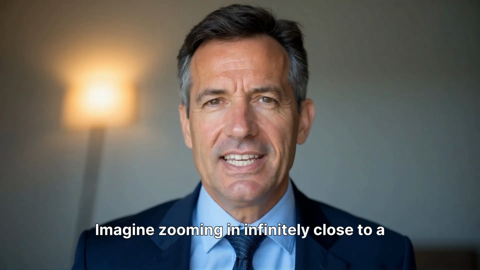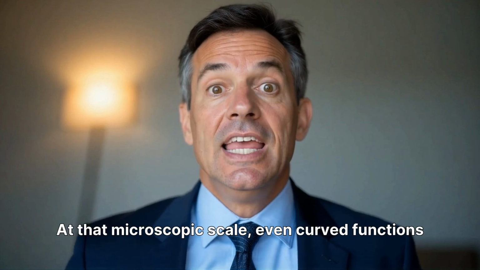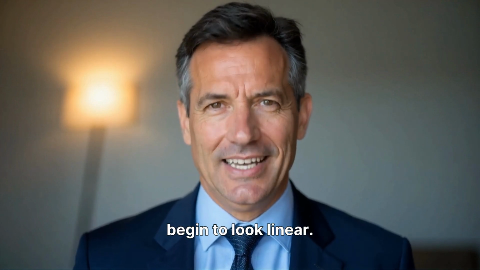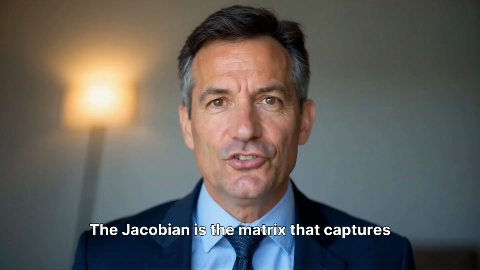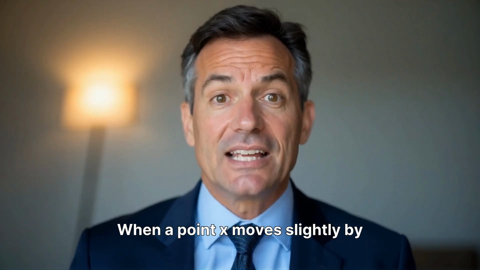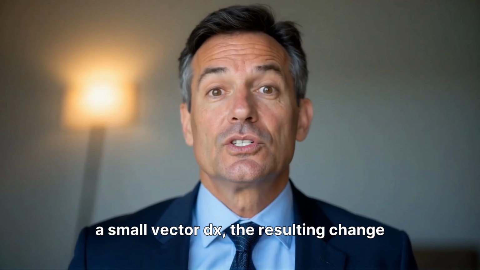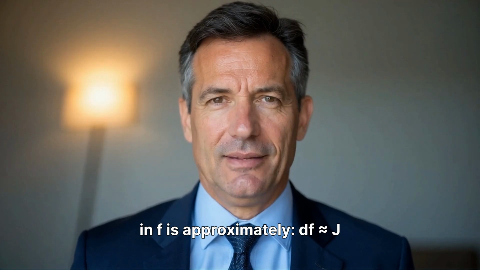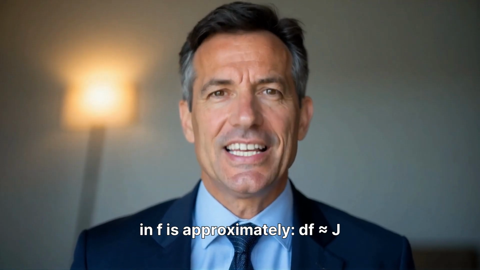Imagine zooming in infinitely close to a nonlinear surface. At that microscopic scale, even curved functions begin to look linear. The Jacobian is the matrix that captures that local linearity. When a point x moves slightly by a small vector dx, the resulting change in f is approximately df ≈ J dx.